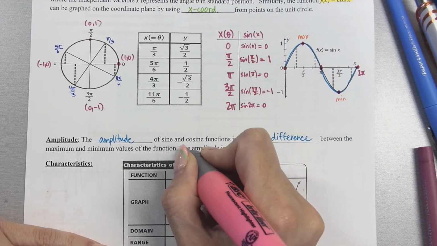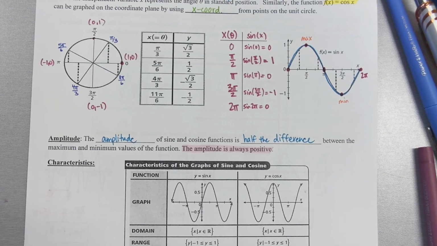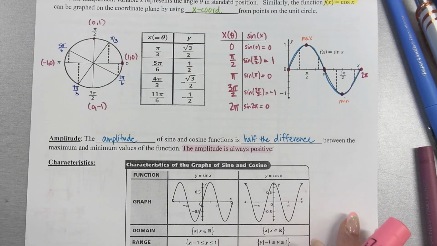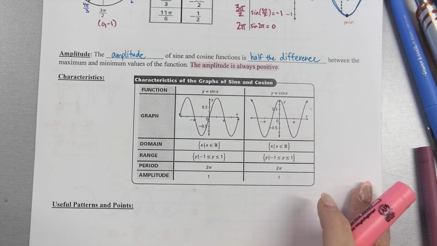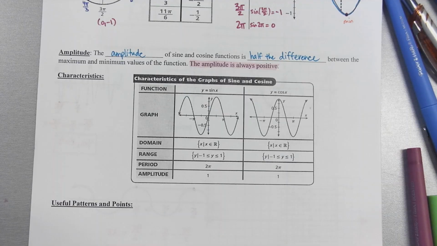So when you do the difference, you will get a positive value. And then when you multiply it by a half, therefore it will be positive. So in your packet today, you did 1 minus -1 to get 2. 2 times a half was 1. And our amplitude was 1 for the original function. And that's going to change a little bit.